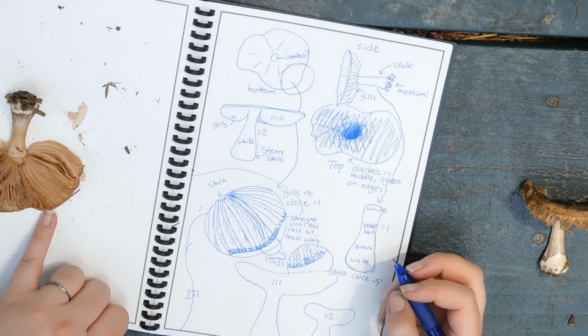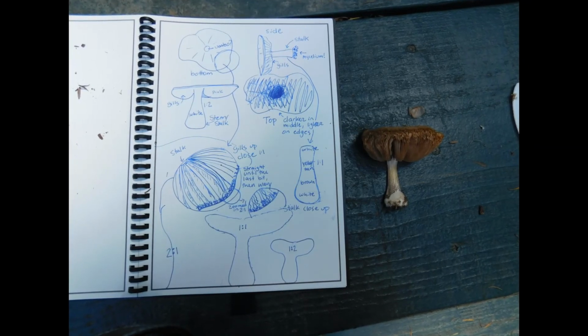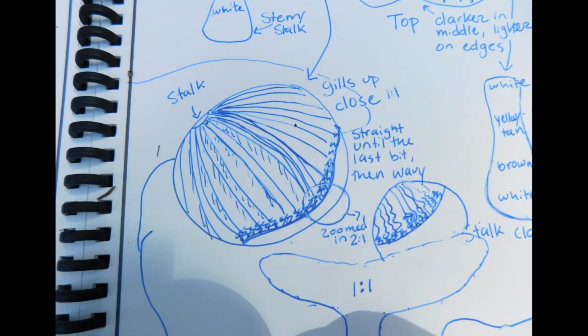In this activity, we learned how to diagram a mushroom by breaking it down to its most basic parts.